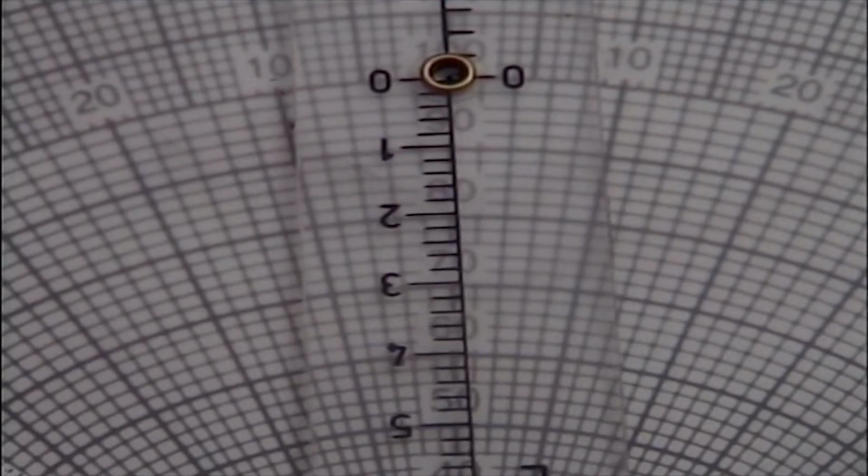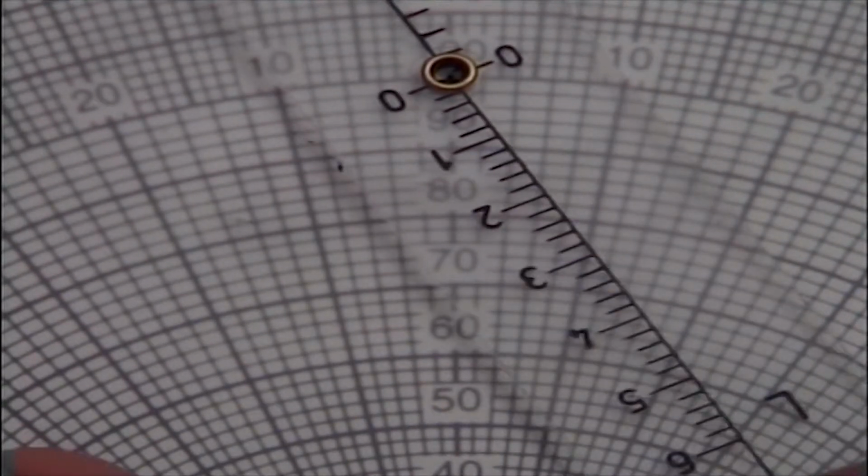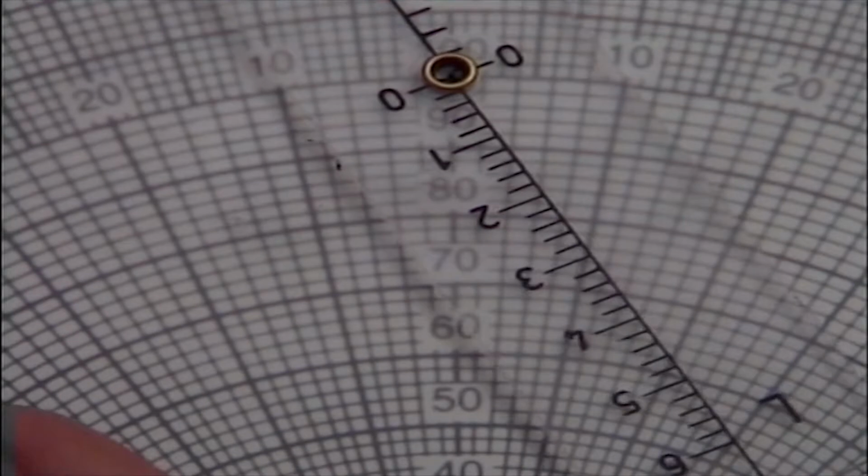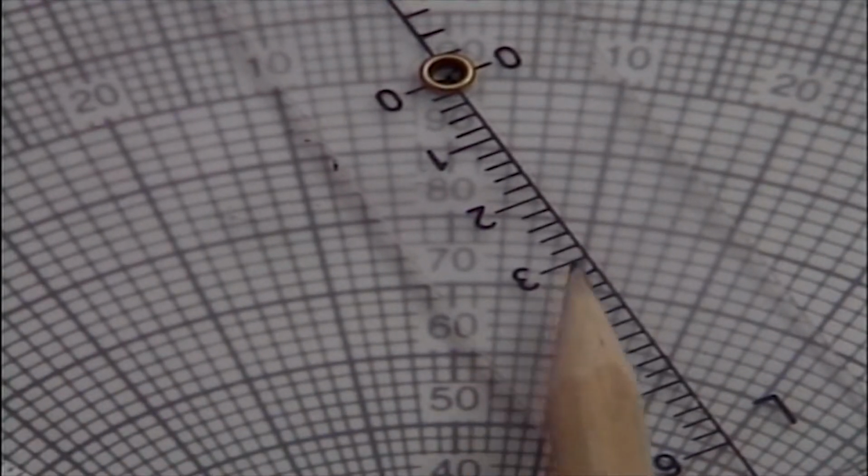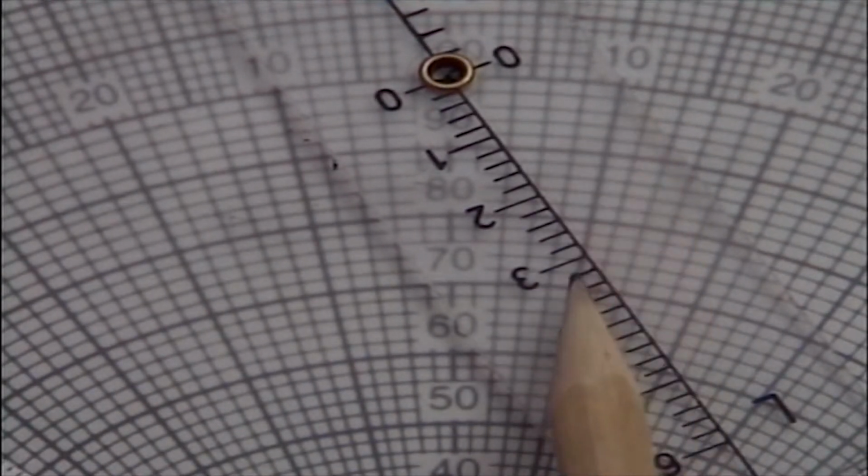Now if we rotate the wind arm, the 30 knots travels with it on the fixed scale. For example, there is 30 knots lined up with the 10-degree starboard drift line.